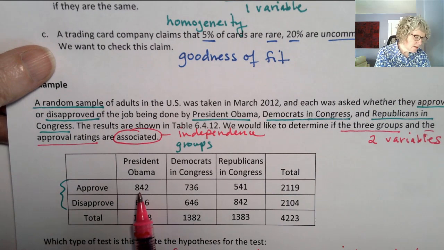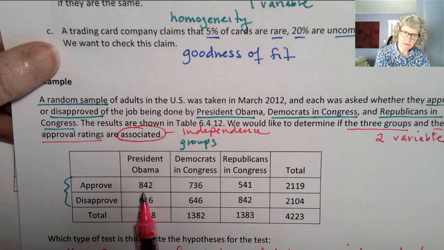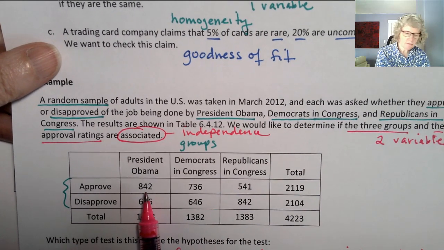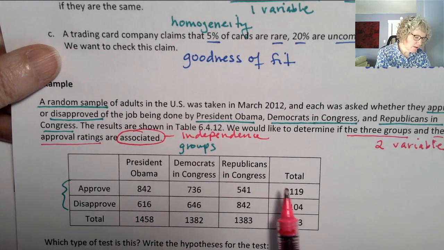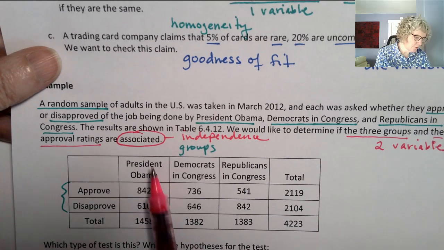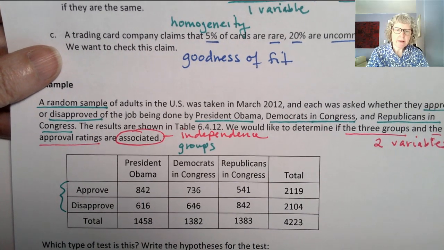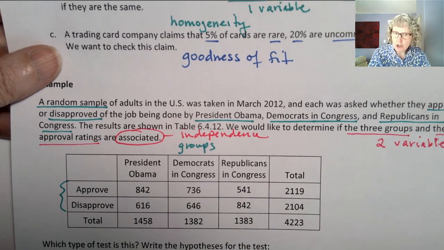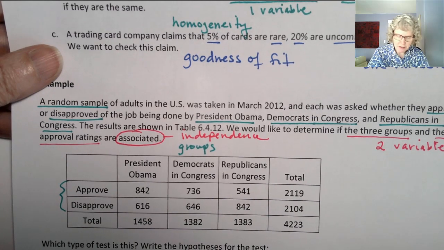The interior numbers in the table are the observed, from the data, from the survey. But what we want to know is, from this grand total and the totals in approve and disapprove and of each job, what would we expect under the null? Remember, the null is independence, so we're setting everything up based on the null.